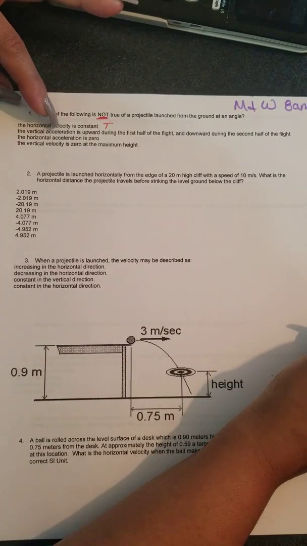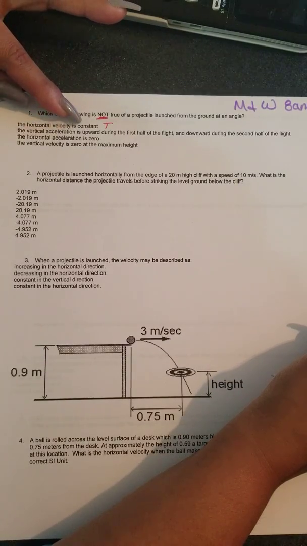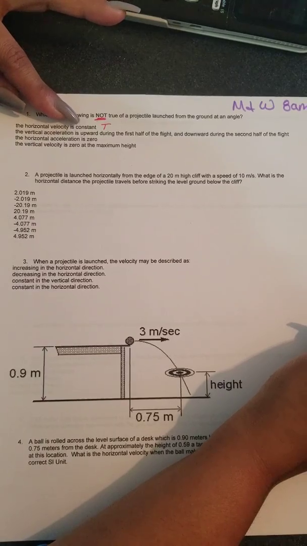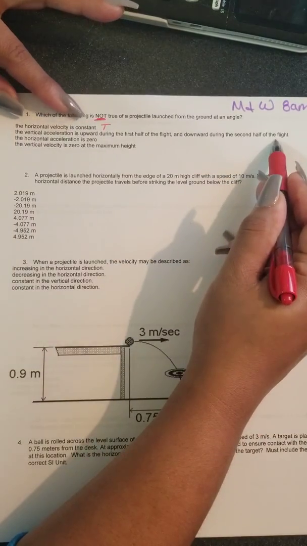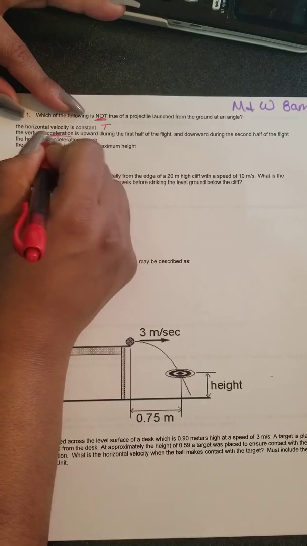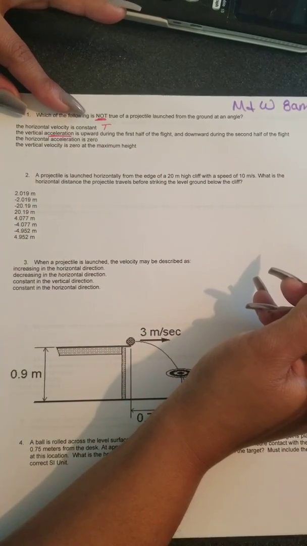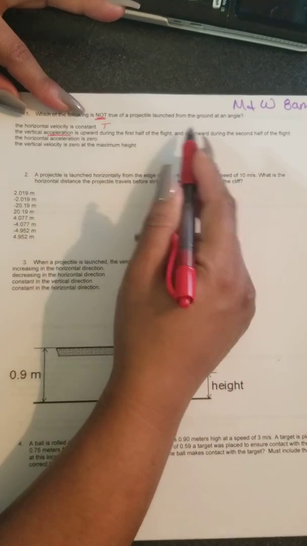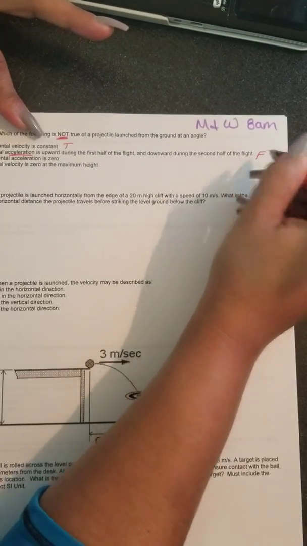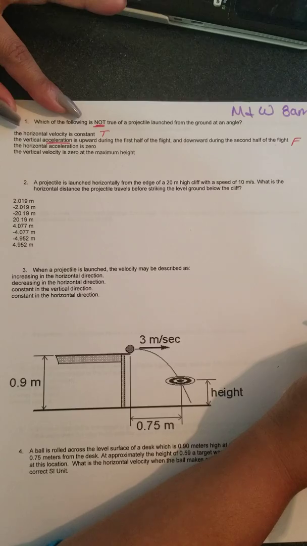The vertical acceleration is upward during the first half of the flight and downwards during the second half of the flight. The vertical acceleration? Isn't acceleration vertically always pulling down, no matter what, whether it's going up or down? So that's false. Let's keep going just in case.